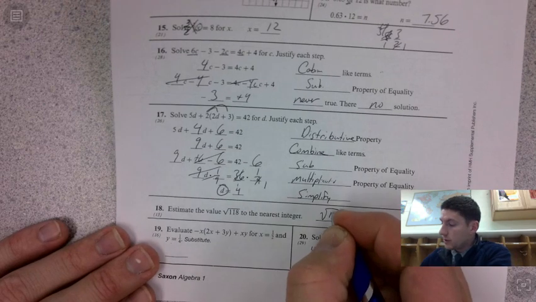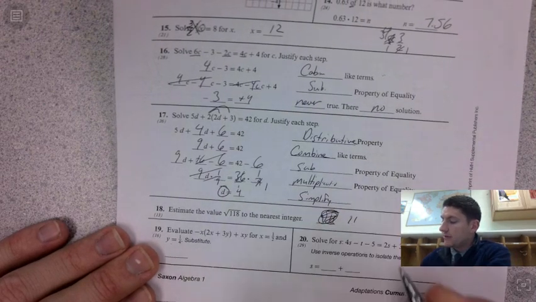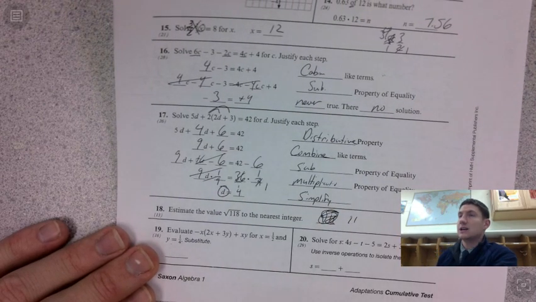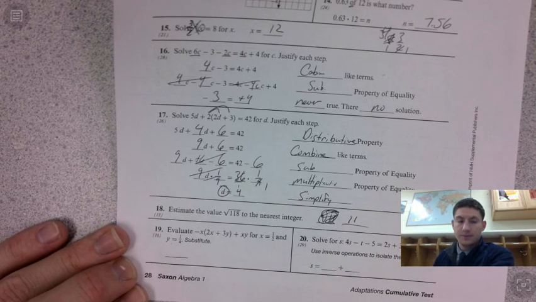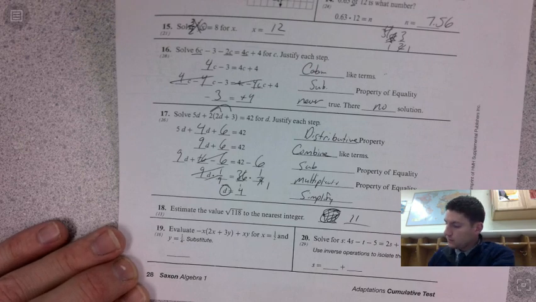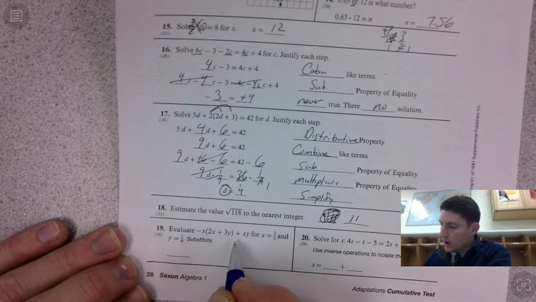It's probably closer to 11 than it is to 10 because 118 is a lot closer to 121 than it is to 100. So it's nearest to 11.